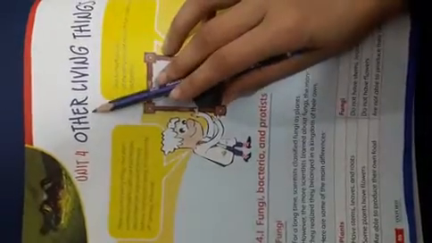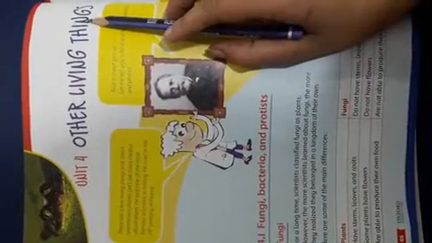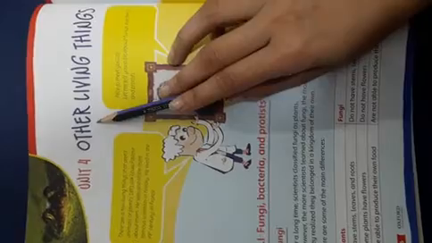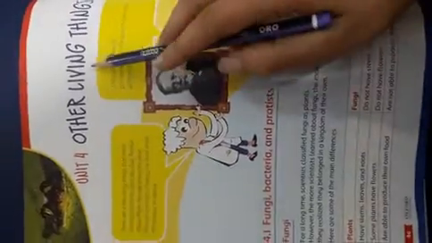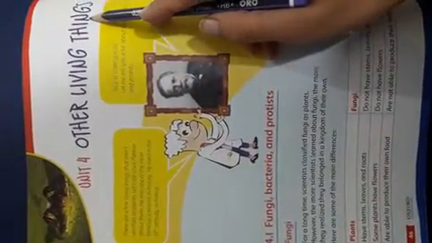Today we are going to start unit number 4 on page number 46. The name is Other Living Things. What is it? Other living things. Students, many times we have heard the word living things. But what does this mean, other living things?